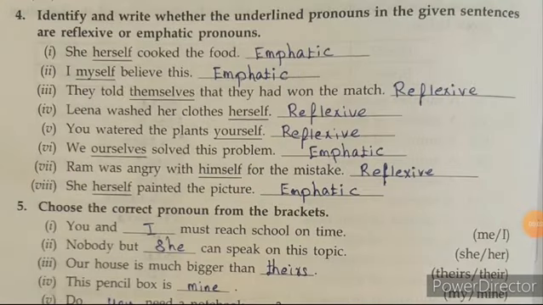The next is the 4th one. Identify and write whether the underlined pronouns in the given sentences are reflexive or emphatic pronouns. So children, the words which are underlined, you have to go through that word and identify whether the word refers to reflexive pronoun or emphatic pronoun. Listen children, reflexive pronoun means it indicates that the subject of the sentence also receives the action of the verb, whereas emphatic pronoun emphasizes a noun or a pronoun. So now look at the question.